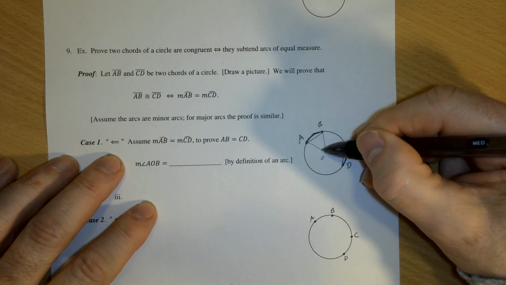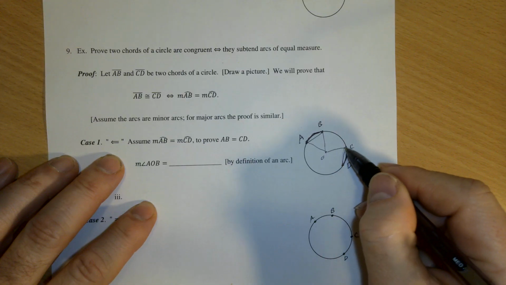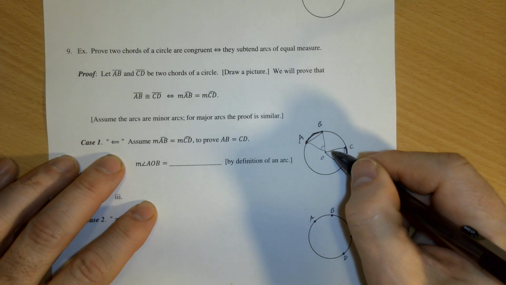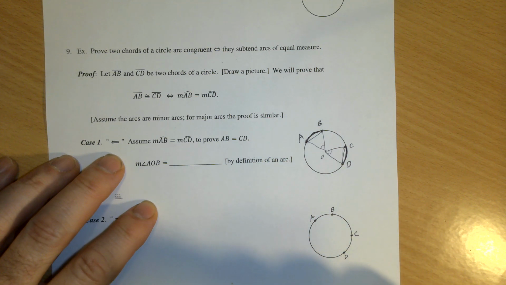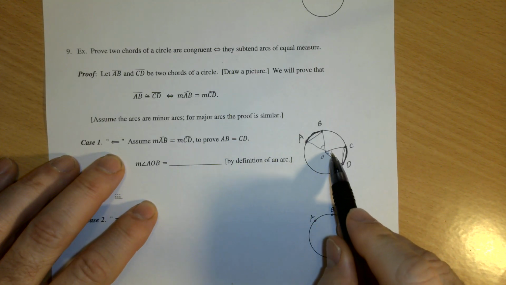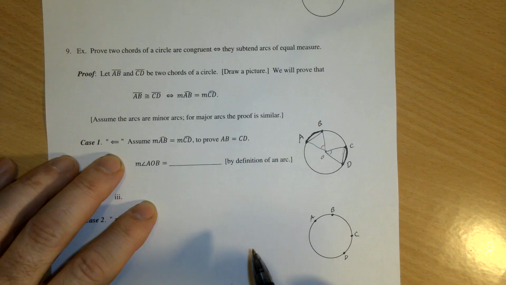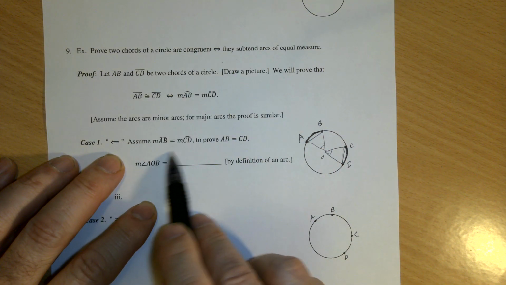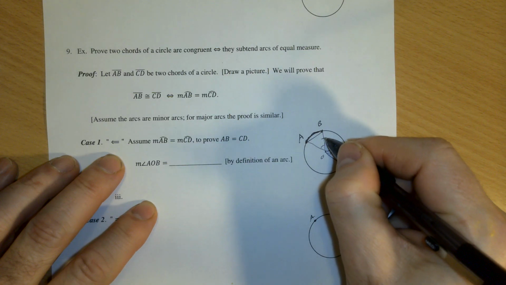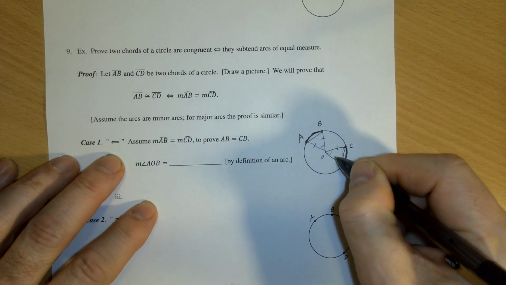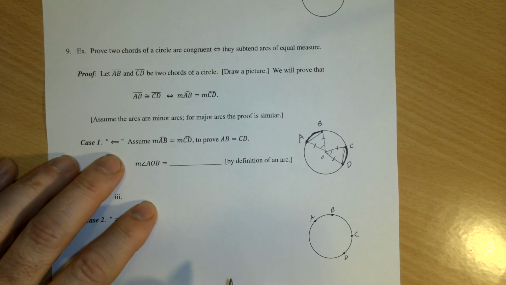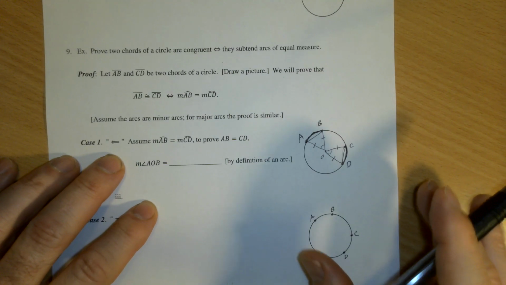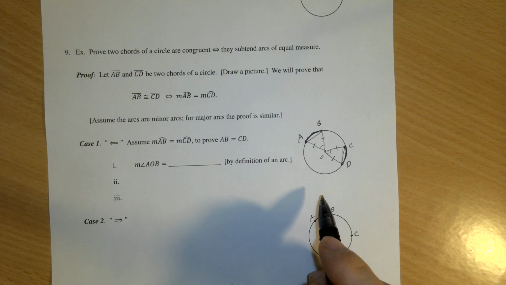By definition, the measure of an arc is the measure of the angle that subtends that arc. So we know that these two angles are equal because the arcs are equal by assumption. And we also know that those four sides are all equal because they're all radii of the same circle.